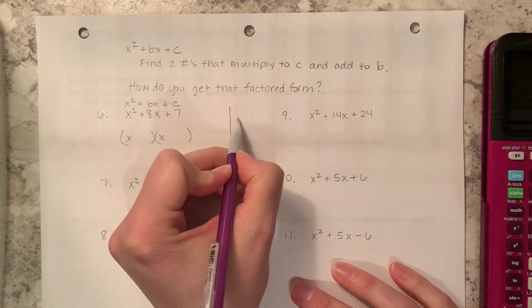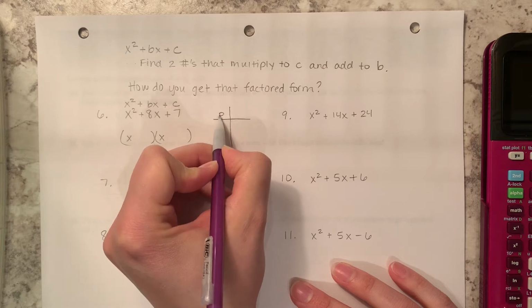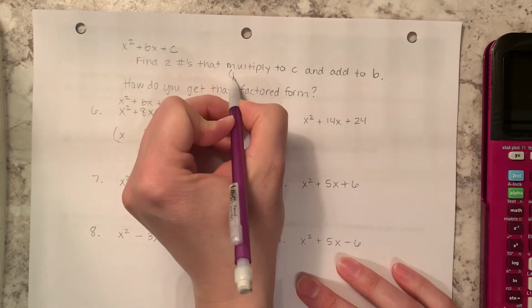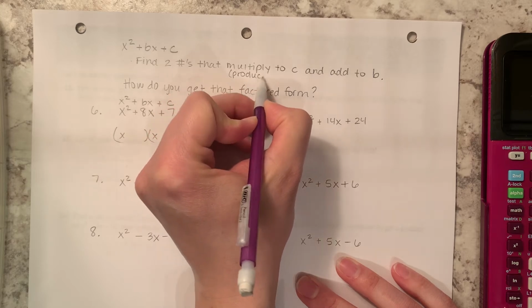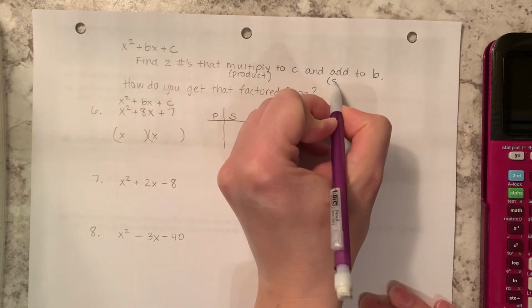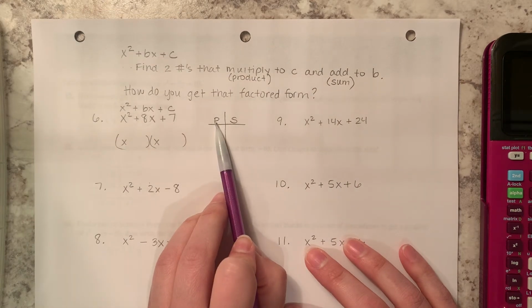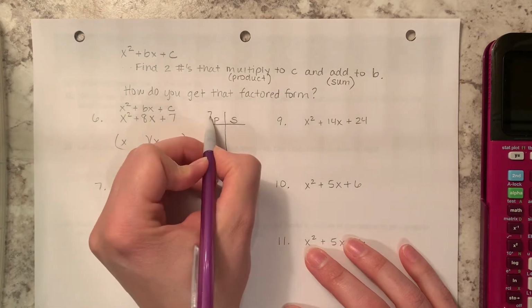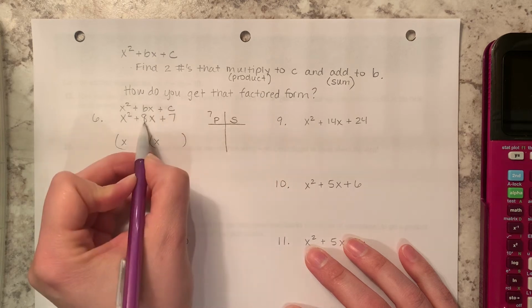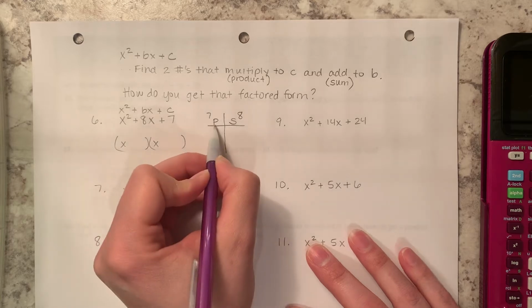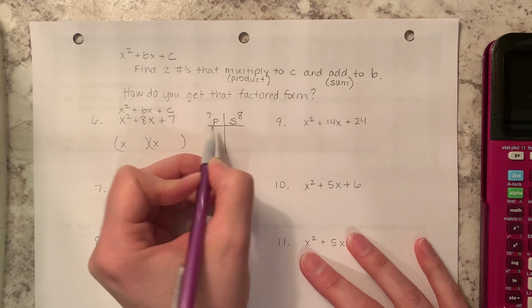When you were in Algebra 1, your teacher might have created what's called a product sum chart, okay? Multiply means product. Add means sum, right? So we need two numbers that will multiply to C, which in this case is 7. And then they also at the same time have to add to the B value, which in this case is 8. So you want to think about what are your factors of 7?